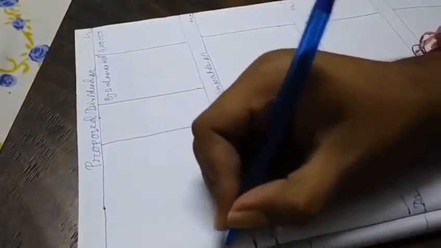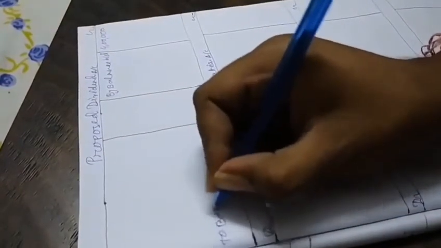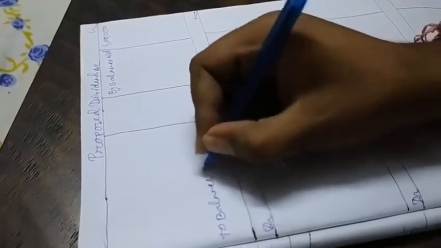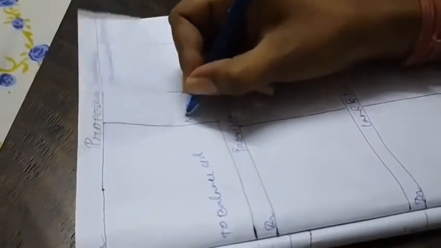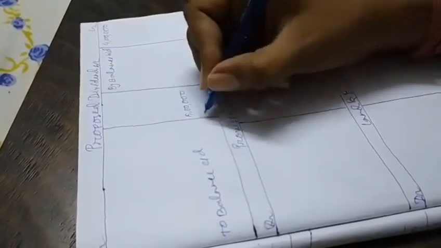And then to balance CD, that is 5 lakh. Okay.